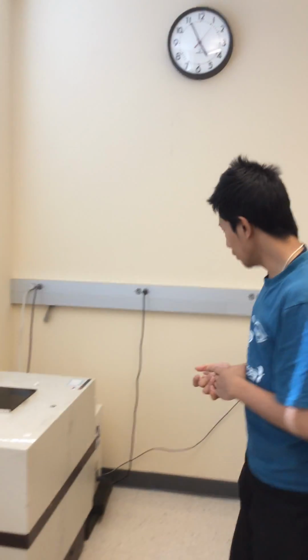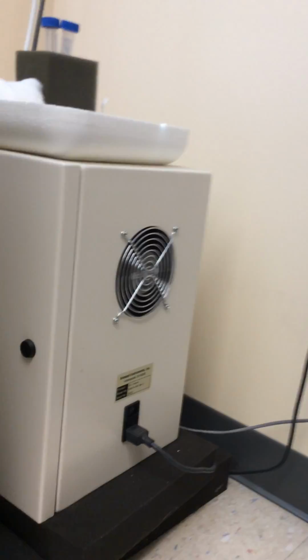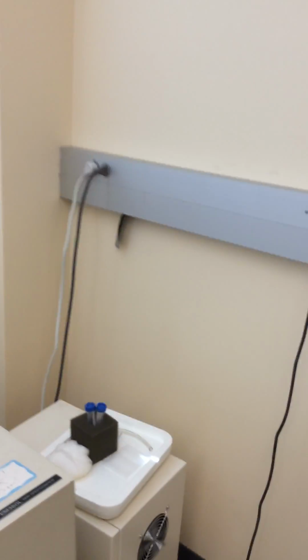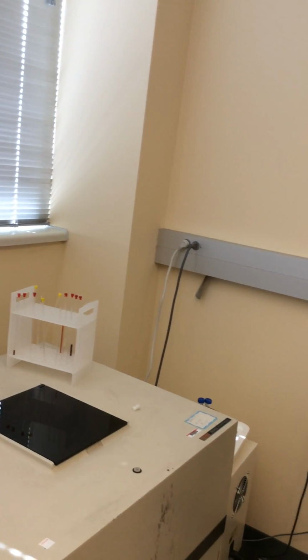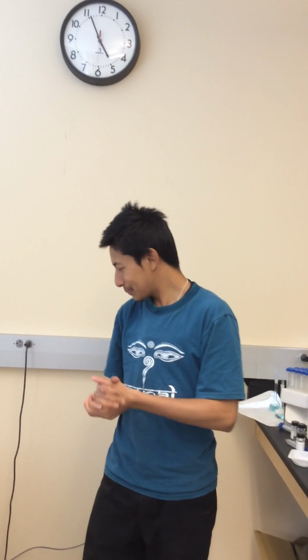So the first thing you do is you start the main line, so this one. It's a bit noisy, but yeah, that's how you do it. Using the NMR is really simple, and you just need to put your sample in the machine and then you just take out the spectra. It's not that complicated, and I'll be showing you how we do it.